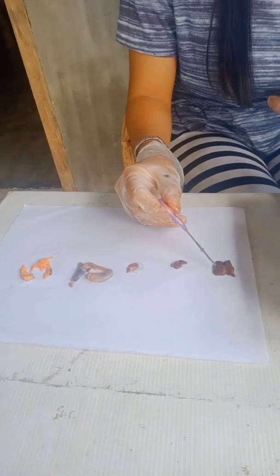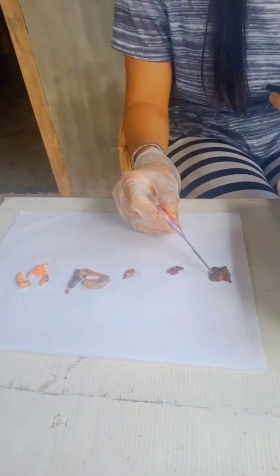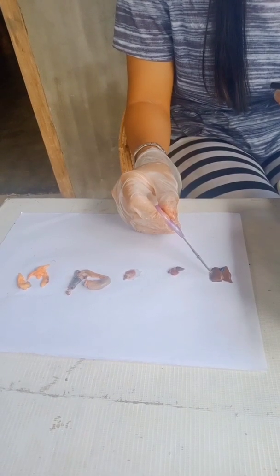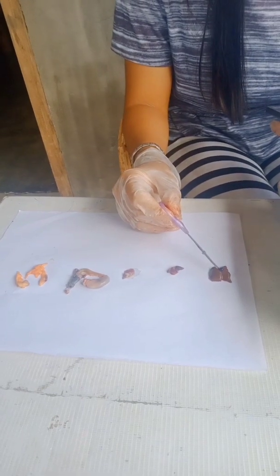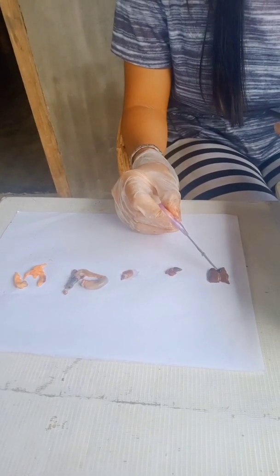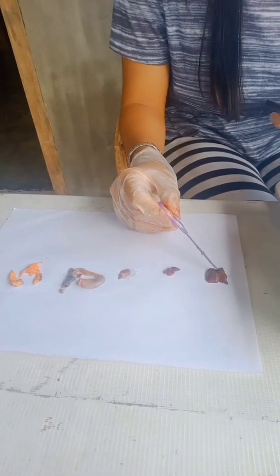First is the liver. The liver is the largest structure of the body cavity. It has three lobes, the right lobe, the left anterior lobe and the left posterior lobe. This small green sac under the liver is called the gallbladder, which stores the bile.